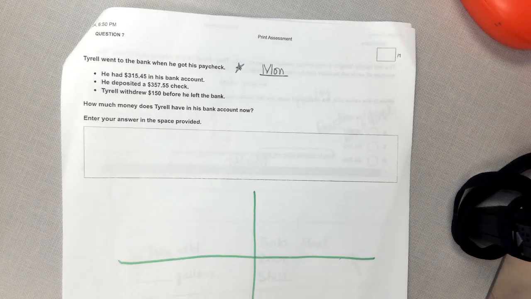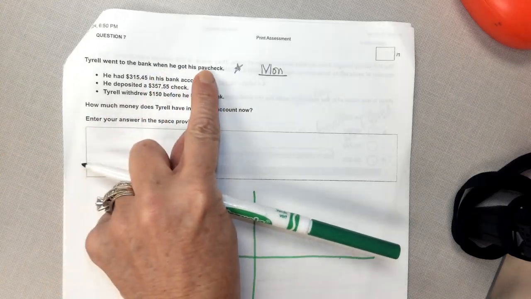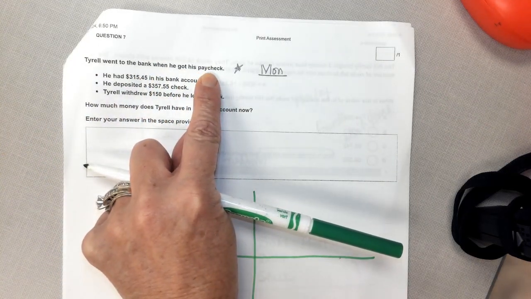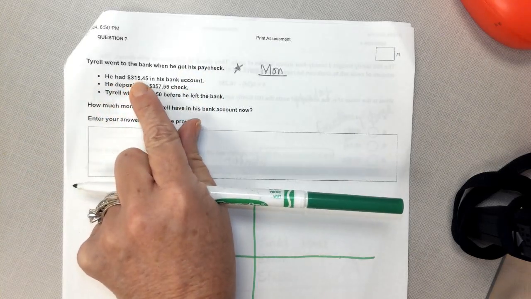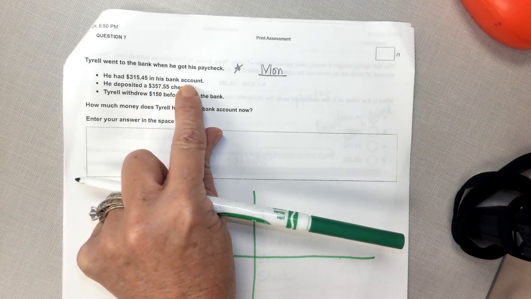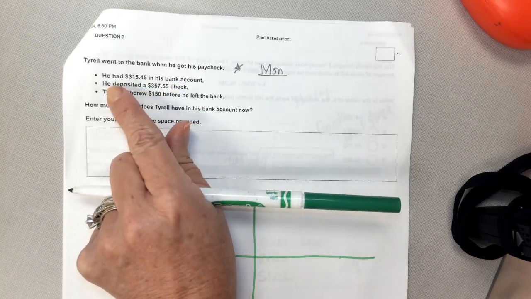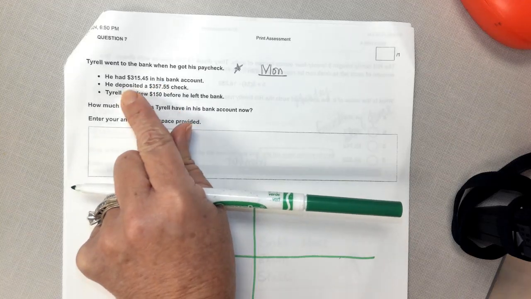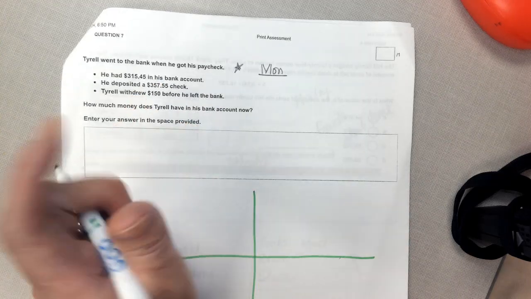It says Terrell went to the bank when he got his paycheck. So we all know that a paycheck is something that gives you the amount of money that you earned. And it says he had $315.45 in his bank account already. So he had some money already. And the word deposited means to put in.